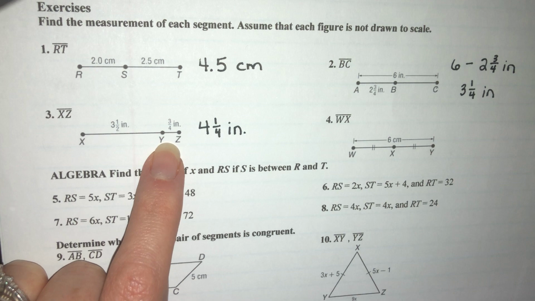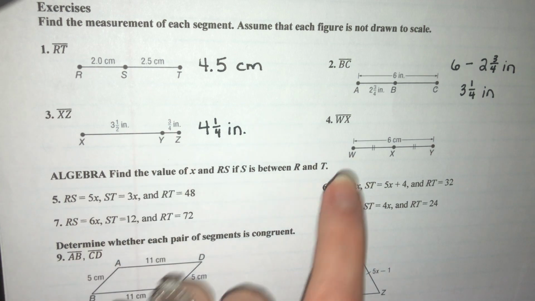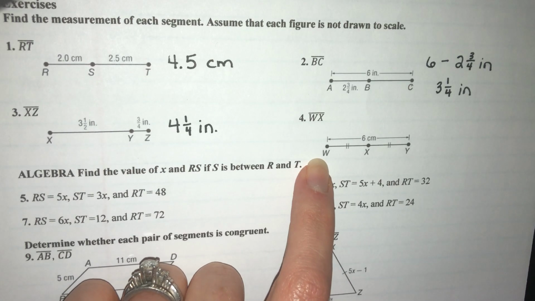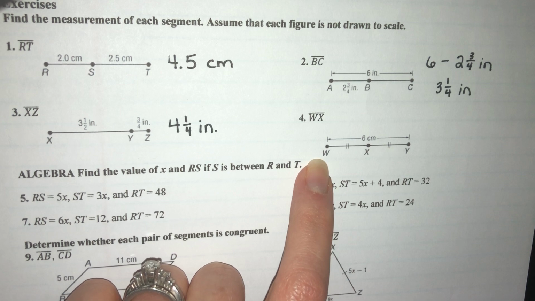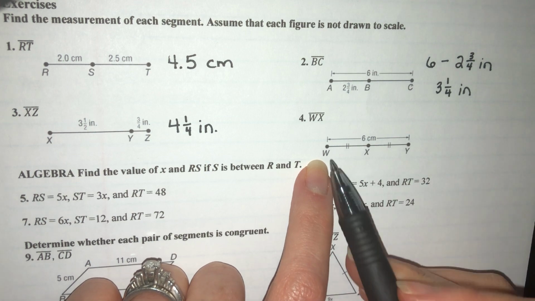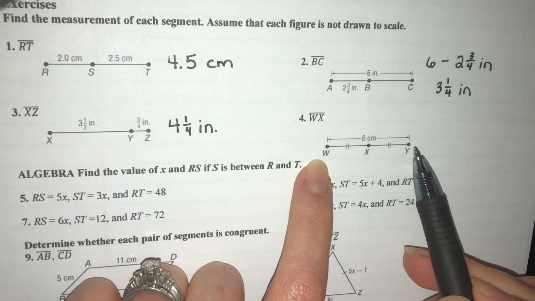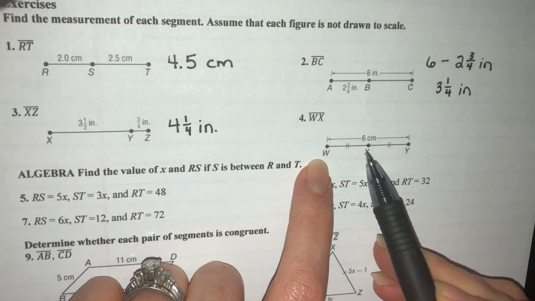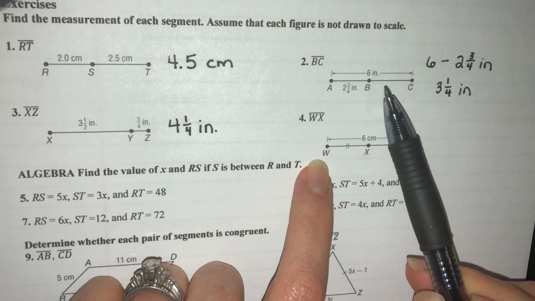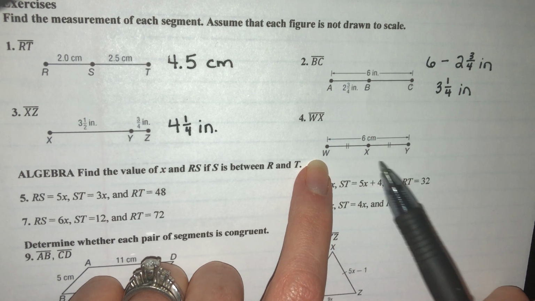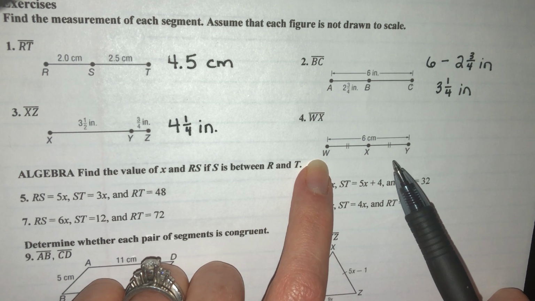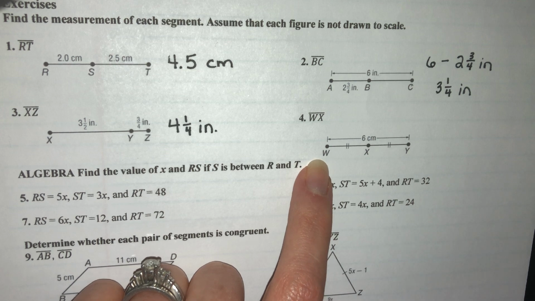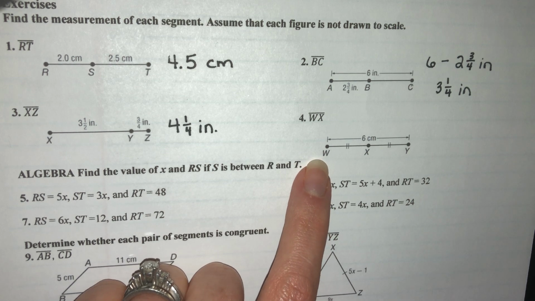Okay, so number 4, we have segment WX. For segment WX, it says the entire length from W to Y is 6 centimeters, and we're supposed to find this one, which kind of looks like the one above it where we subtracted, but we don't have the number on the other side to subtract away from the 6. So how do we do this one?